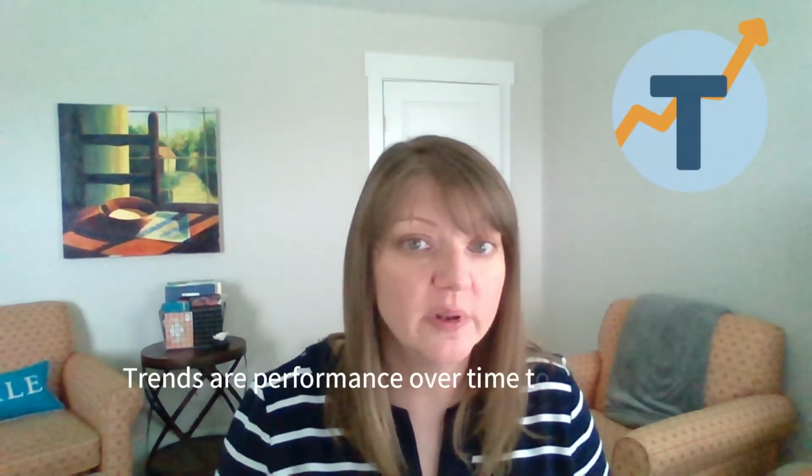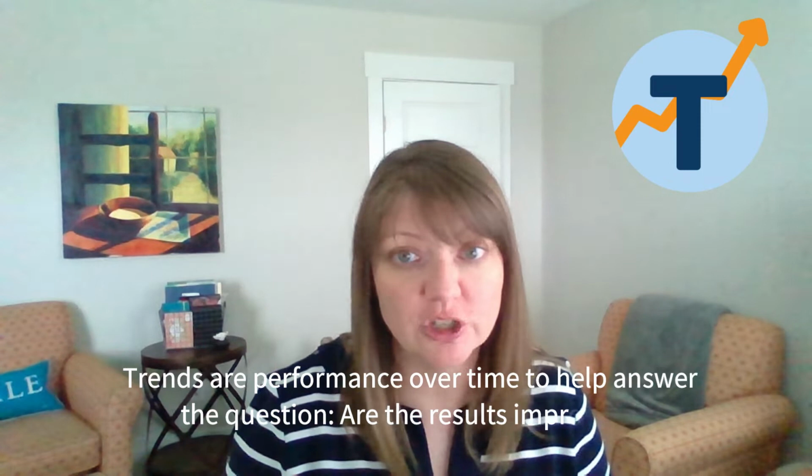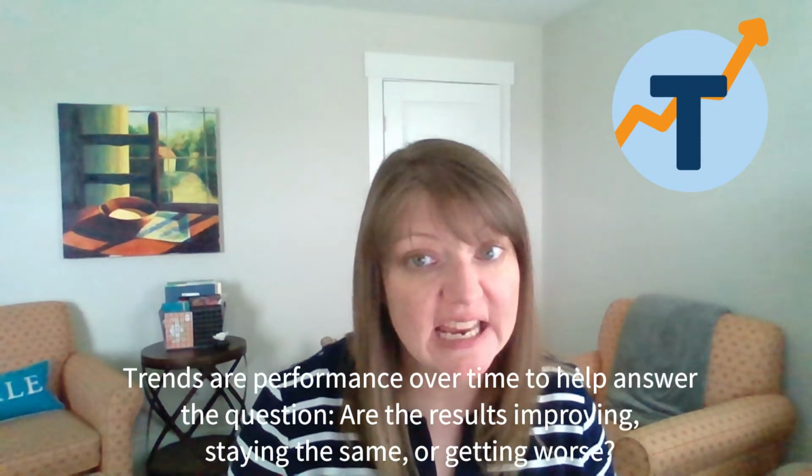Next, let's look at trends. Trends are performance over time to help answer the question, are the results improving, staying the same, or getting worse? A trend is a minimum of 3 historic data points. Those data points can represent any time interval, 3 days, 3 weeks, 3 years, etc., that is appropriate for the measure. In other words, a trend visually displays the slope of the data points over time and represents the rate of performance improvement or highlights areas that need improvement.